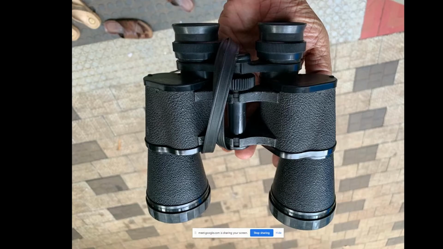Hello? Can you see this? Okay. This is the best binocular for starting purposes or for beginners. You can see a number. Can you see the number? Yeah, but your finger is blocking it. Now it is okay. It is 7 into 50. For this binocular, 50 is the objective diameter measurement, and 7 is the magnification, and the field is 6.8 degrees.